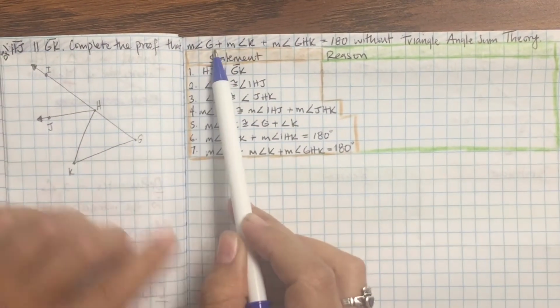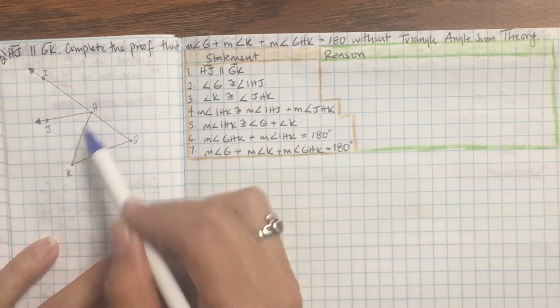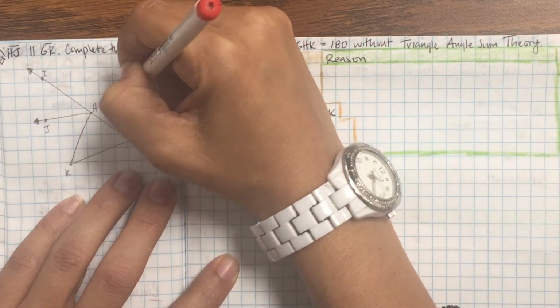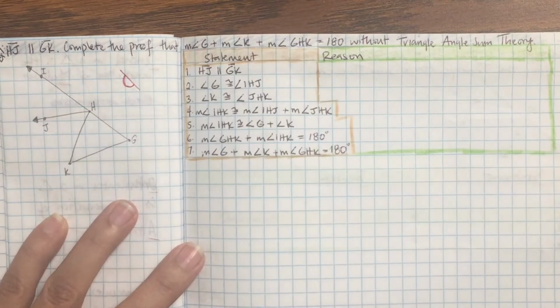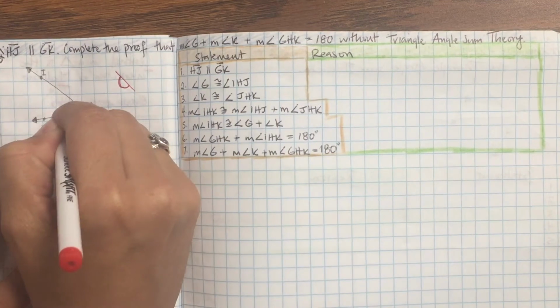Alright, so complete the proof given that HJ is parallel to GK. What does that mean? So when you add up all these sides, you're going to get 180. That's what they want. Well, I also know that if I have a straight line, I have 180. So if I have all of these, I can say it's 180, and that's how I can prove that the triangles add up to 180. So let's fill in the information they give us.